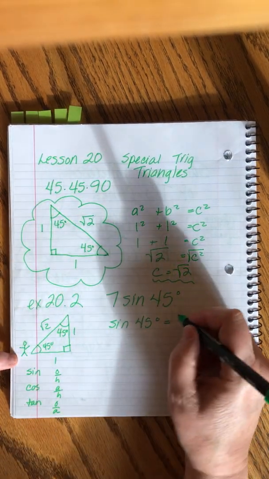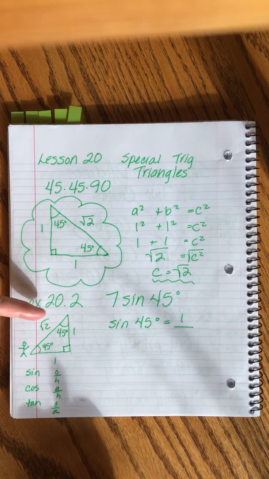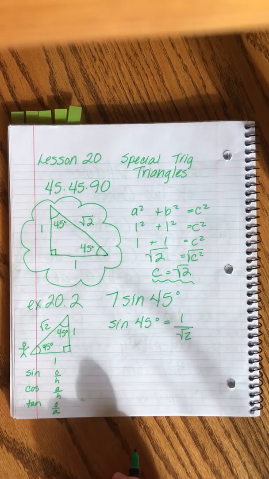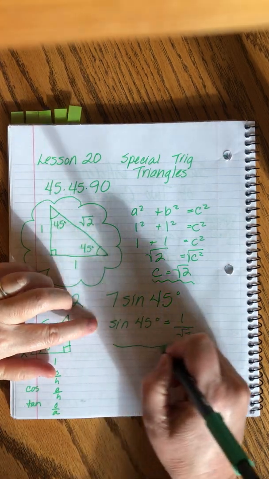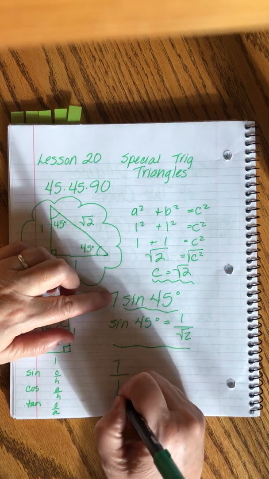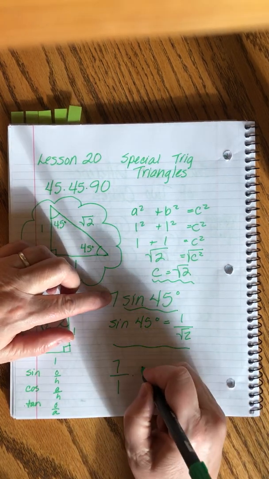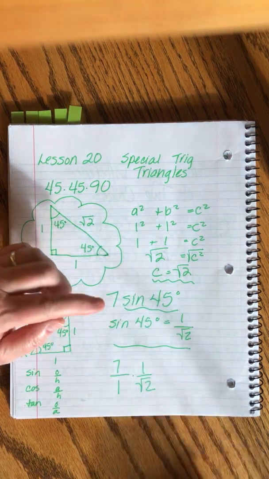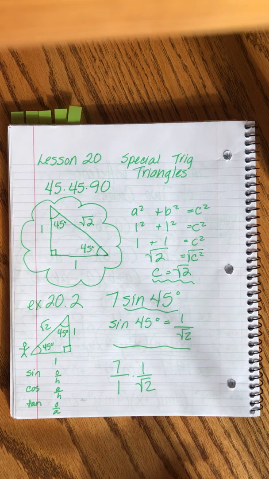So the opposite side is 1, and the hypotenuse is square root of 2. Oh, okay. And now, so that's how much this is, right? So now we just take 7, and I'm going to put it over 1 because we're in the fraction club, and we're going to multiply that by the sine of 45 degrees, which is 1 over square root of 2. You're right, we do have to rationalize that, but we'll do that at the end.